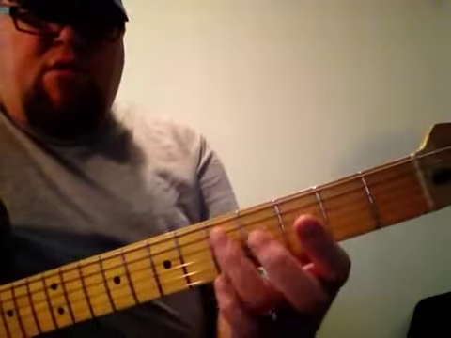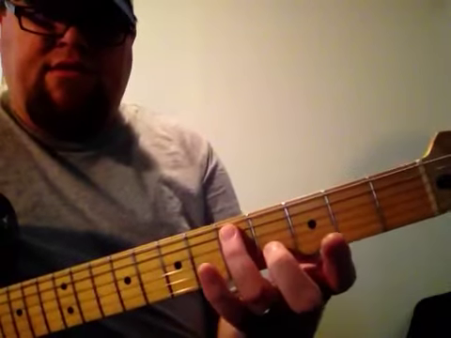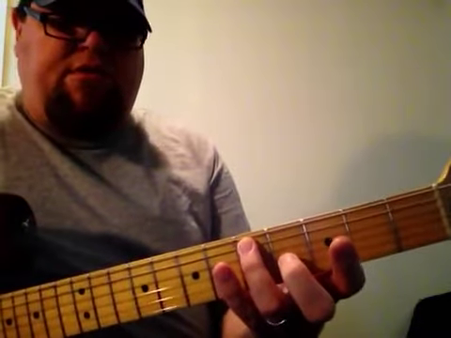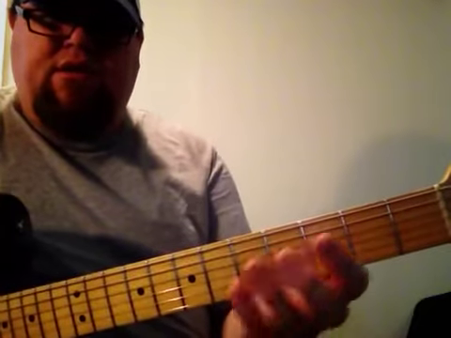So I could just go 5th fret on the A string, and you can do different fingerings however you want, but I'll just show you the notes.